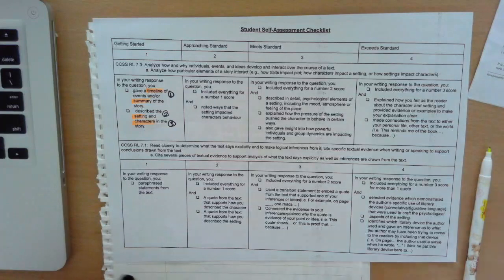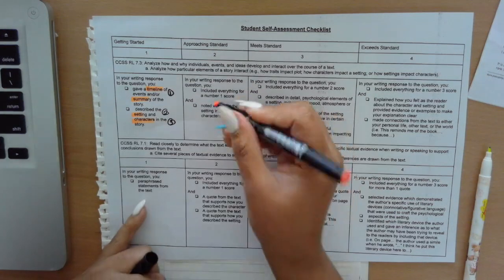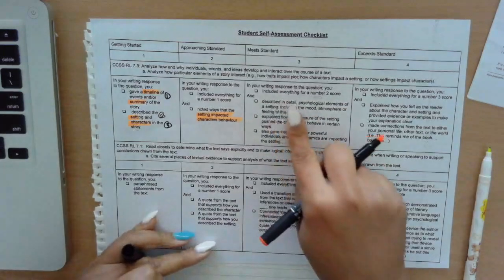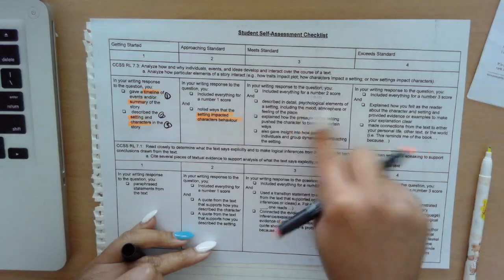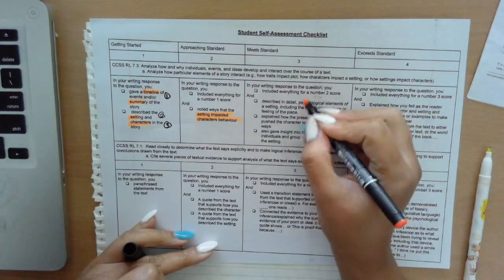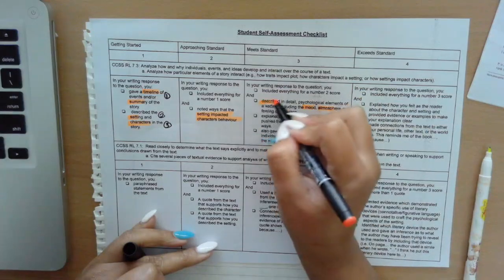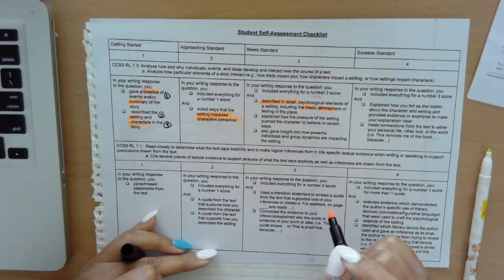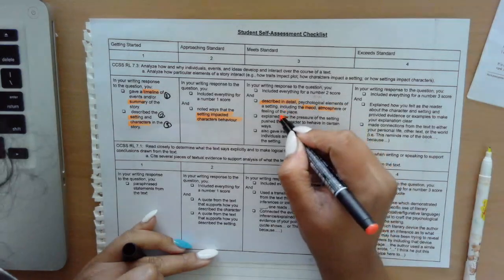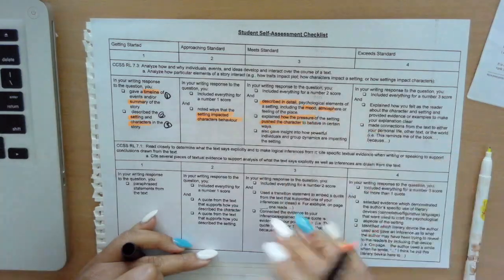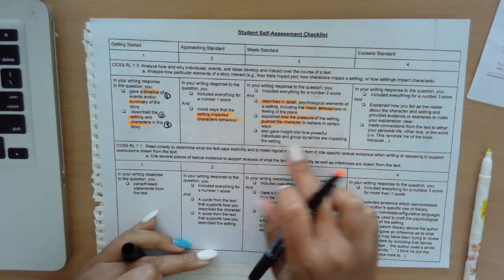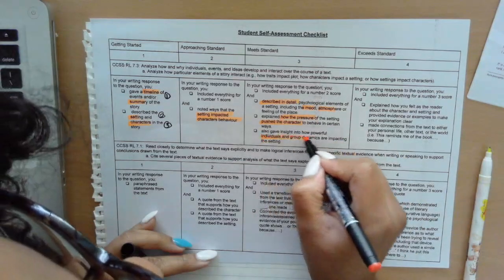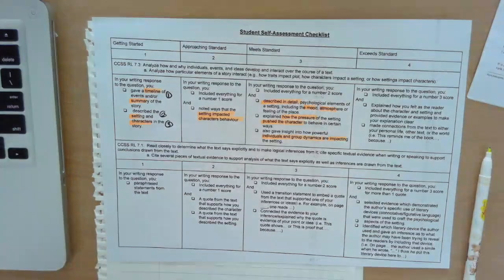Note ways the setting impacted the character's behavior. So how did the setting impact my character's behavior? Describe in detail the psychological elements of the setting, the mood or atmosphere. So describe in detail the mood and atmosphere. Explain how the pressures of the setting push the characters to behave in certain ways. How the pressures push the character. Also give insight into how powerful individuals and group dynamics are impacting the setting. How are individuals and group dynamics impacting the setting?